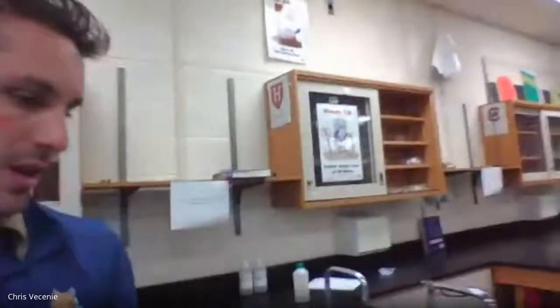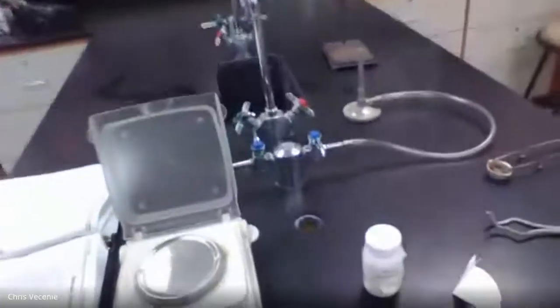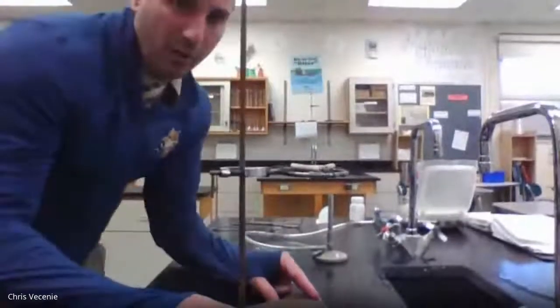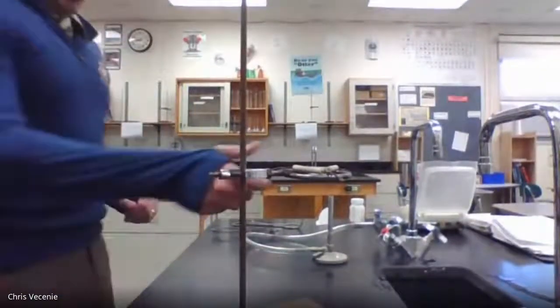When we get back here, just kind of a quick look at our setup. All right, I've got my balance, which we'll be using. Here's some filter paper, some beaker tongs. All right, but I'm going to set you guys up right here, and I'll tip you down and angle this, so you can see what we're doing.